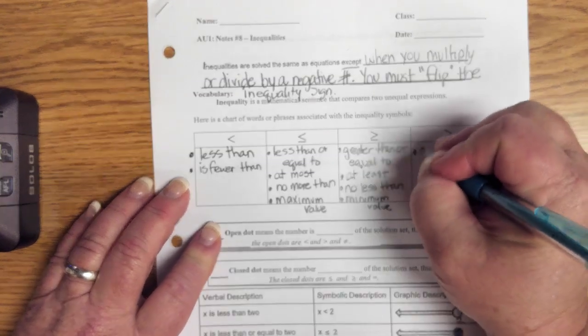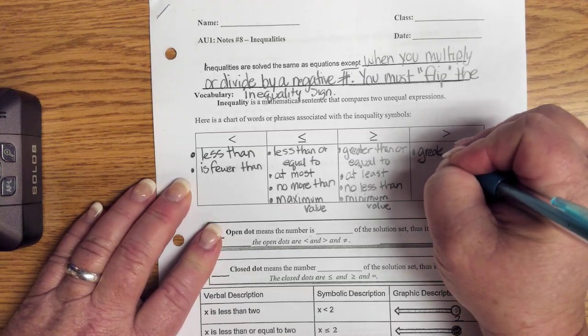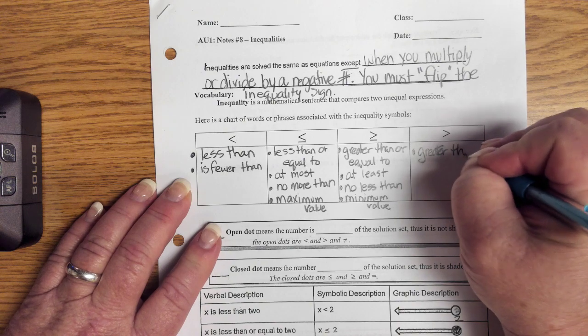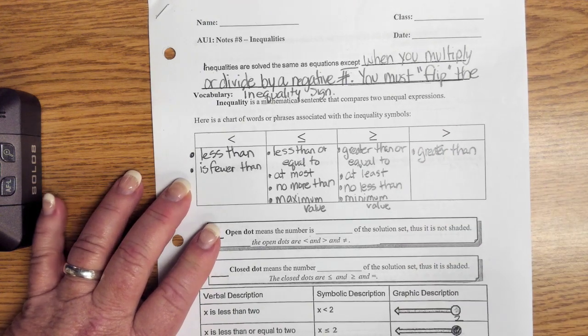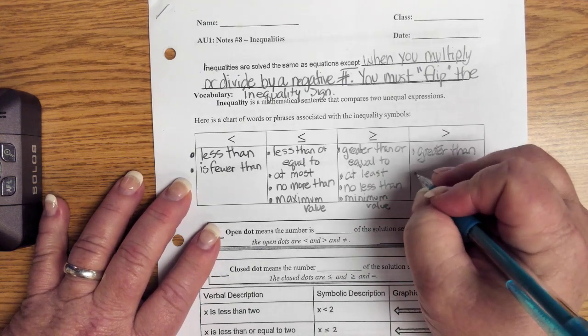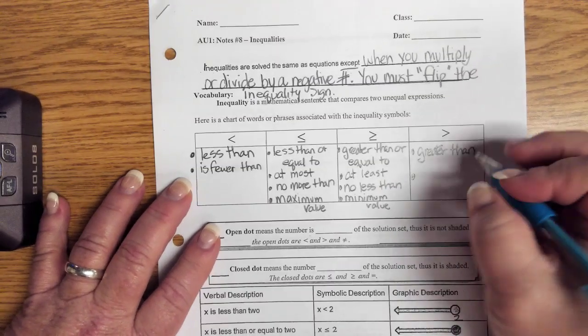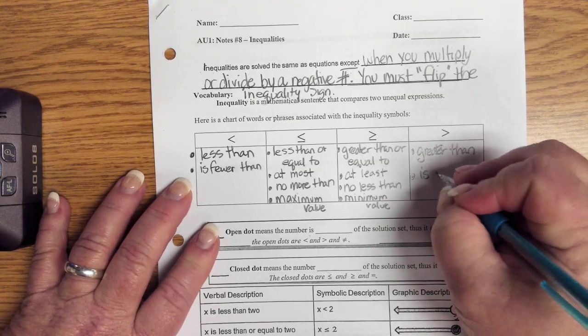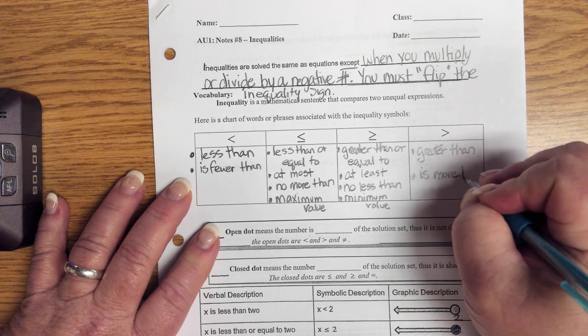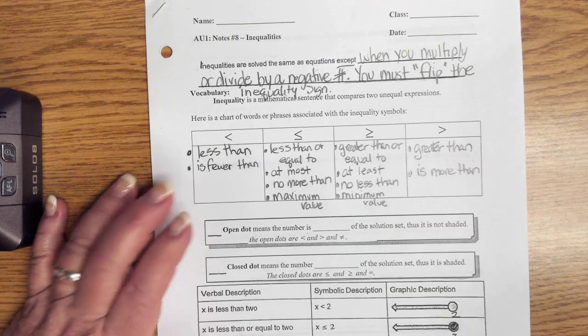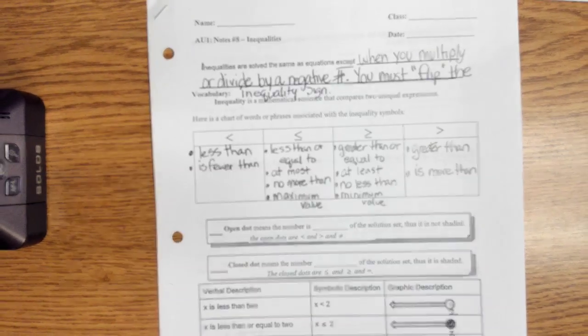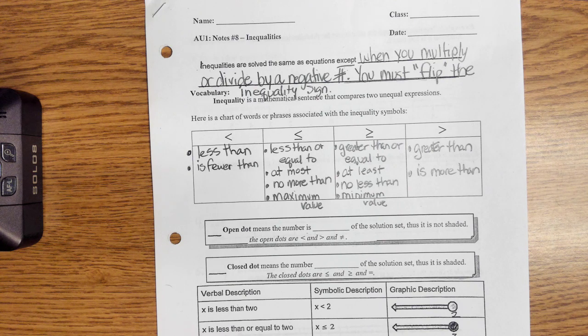This is greater than, or less, opposite of is fewer than is more than. Just some of the ways you will hear these signs referred to in a word problem or an everyday life situation.